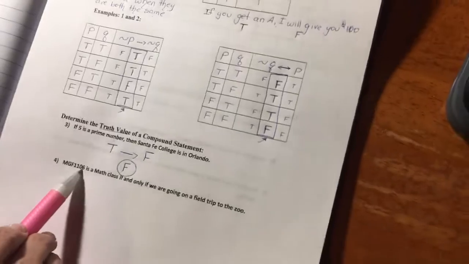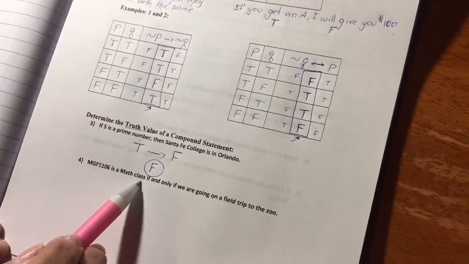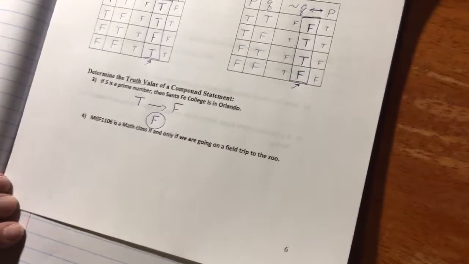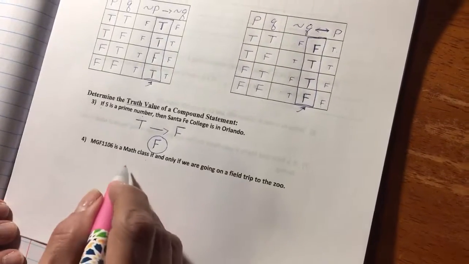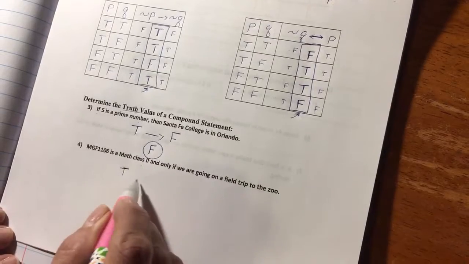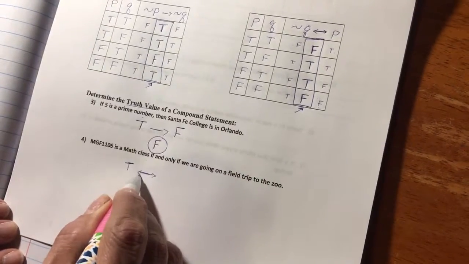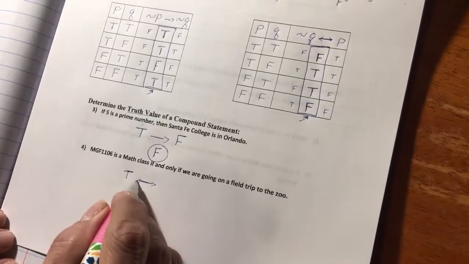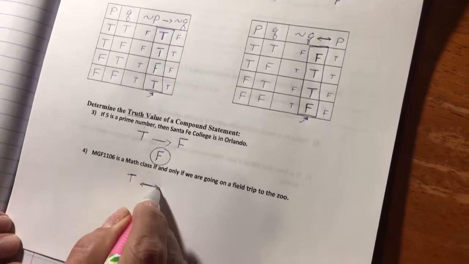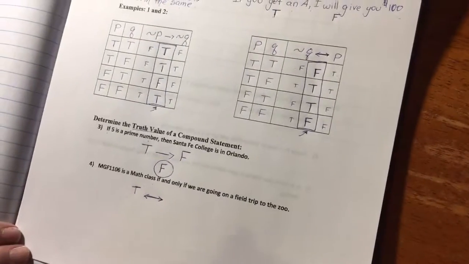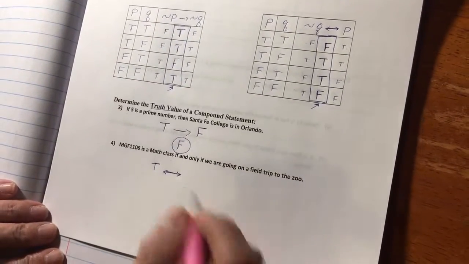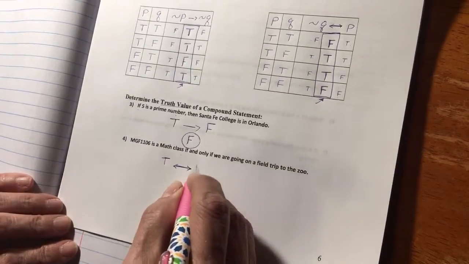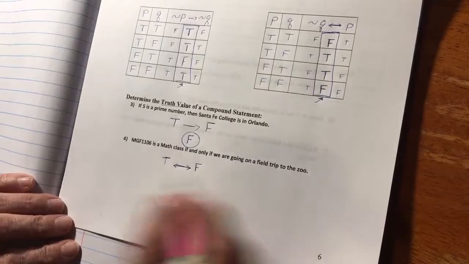Then MGF 1106 is a math class if and only if we're going on a field trip to the zoo. Well, MGF is a math class, so that is true. If and only if we're going on a field trip to the zoo. Well, that would be nice to go on a field trip to the zoo, but we're too far away from the zoo. We are in Keystone Heights. And at nighttime, I don't want to go to the zoo. I wouldn't want to go at night. So that would be a false statement.